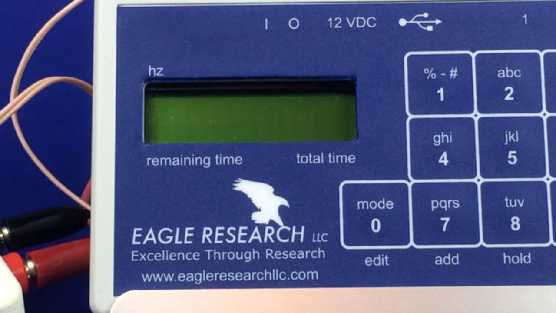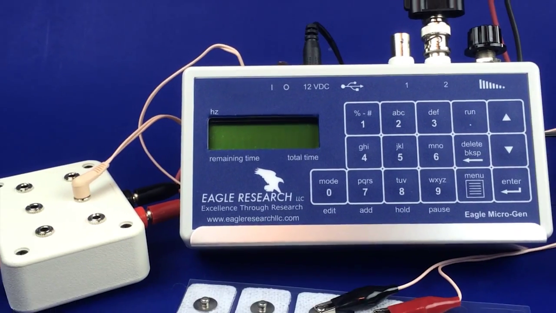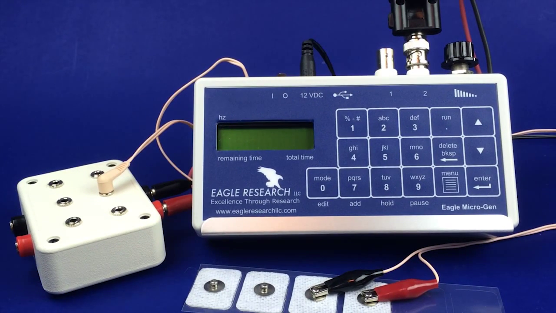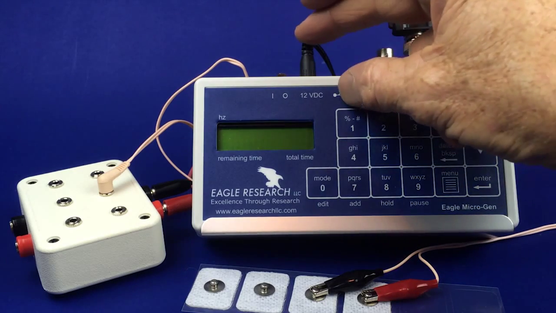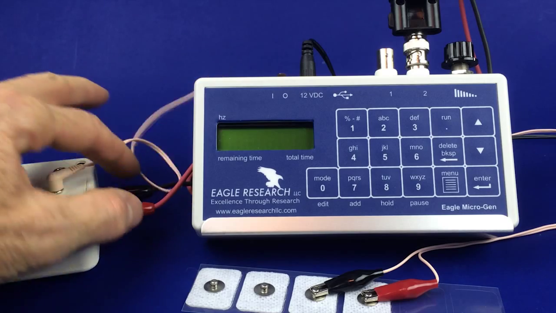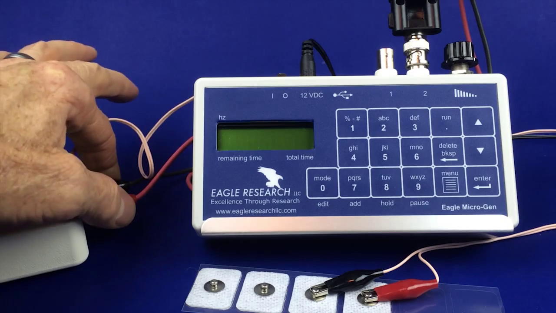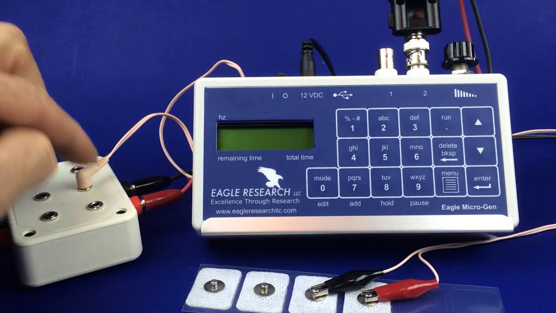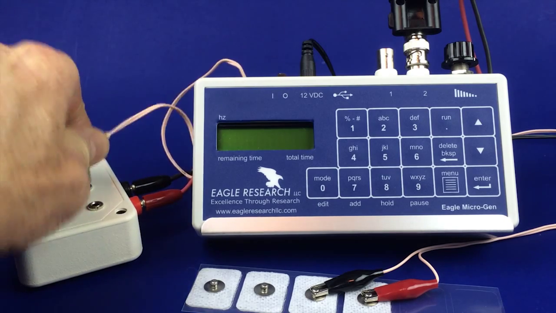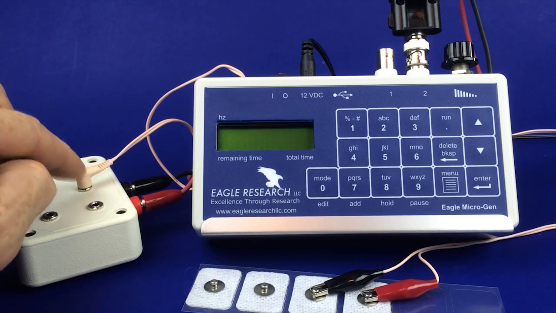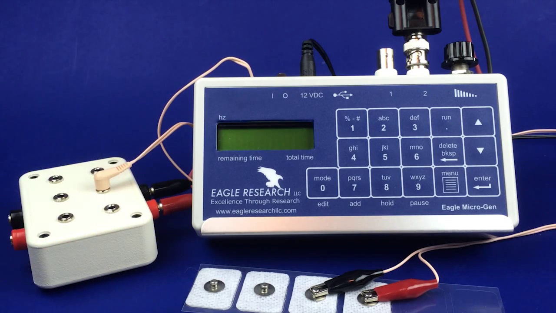In this video, we are going to discuss the basic use of the Eagle MicroGen frequency generator. Whenever you begin to use the frequency generator, you want to make sure that all the cables are properly attached and hooked up. In this case, the transfer box has the signal cables coming from the generator hooked up to the right side of the transfer box, and that is where your electrode patch cord is plugged into.